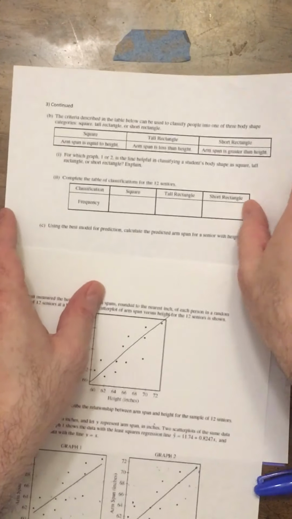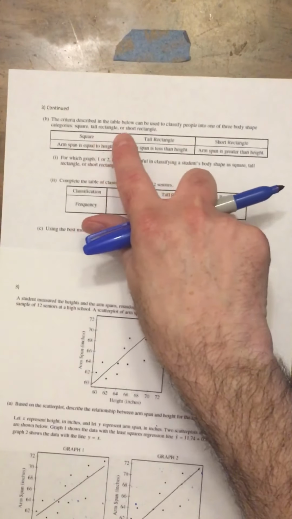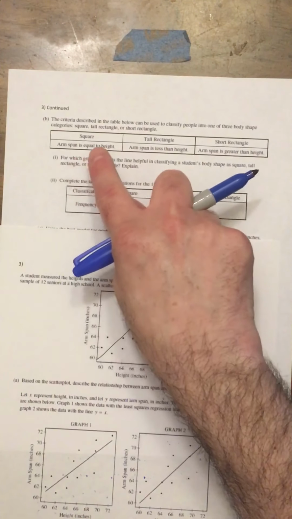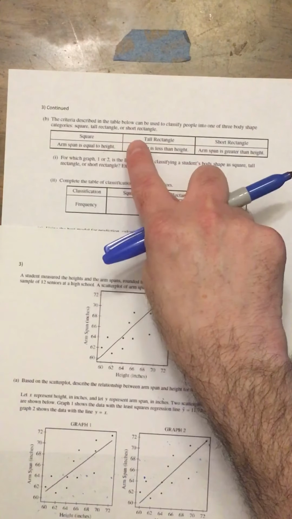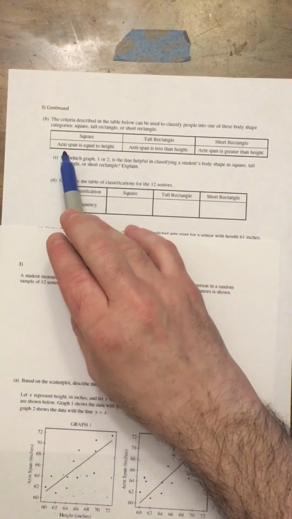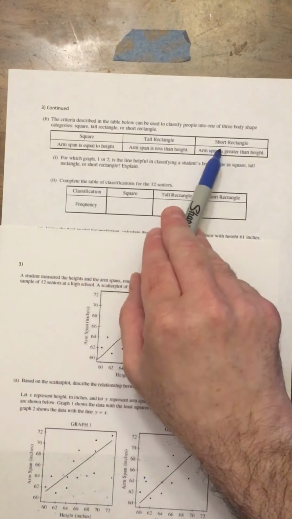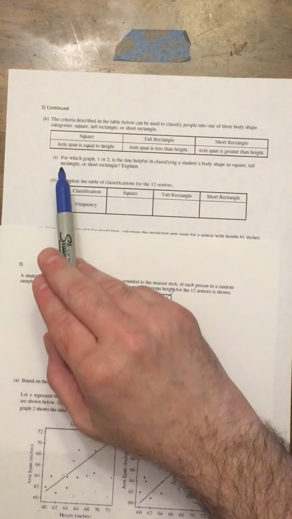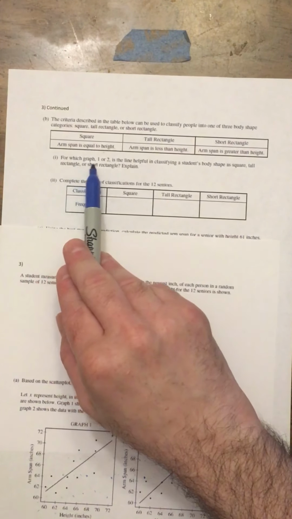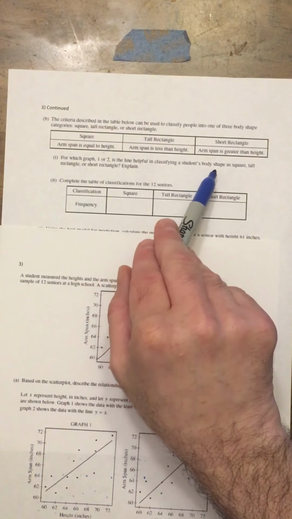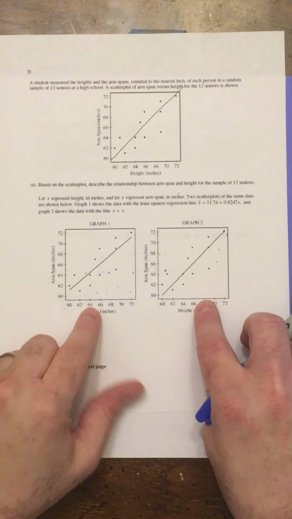Okay, so now the question is, the criteria described in the table below can be used to classify people into one of three body shape categories: square shape, tall rectangle shape, or short rectangle shape. The square shape, arm span is equal to height. Tall rectangle, arm span is less than height, and short rectangle, arm span is greater than height. So the first part of B is, for which graph, 1 or 2, is the line helpful in classifying the student's body shape as square, tall rectangle, or short rectangle? Explain. So we have to pick from one of these models.